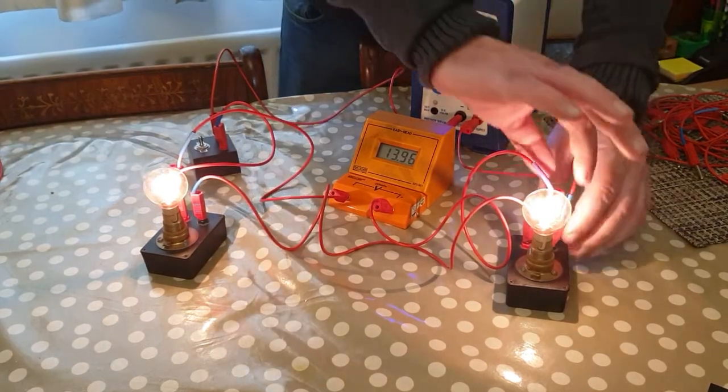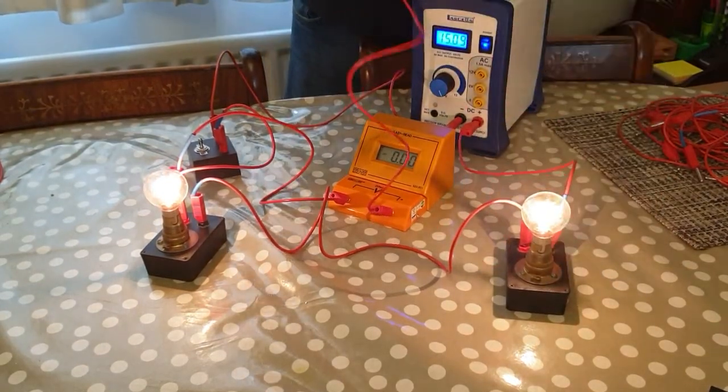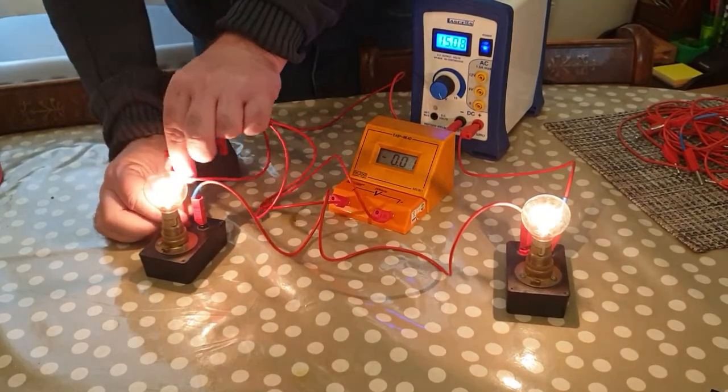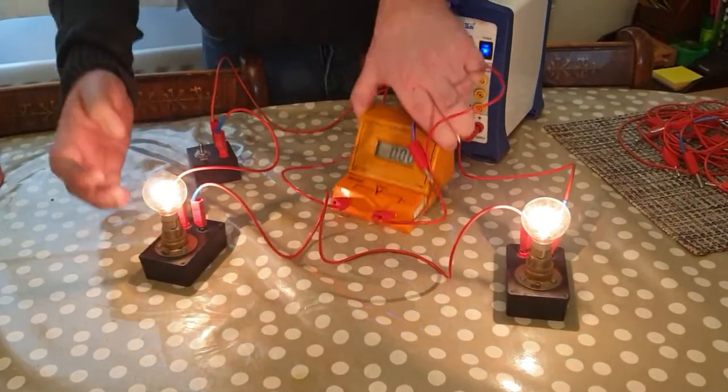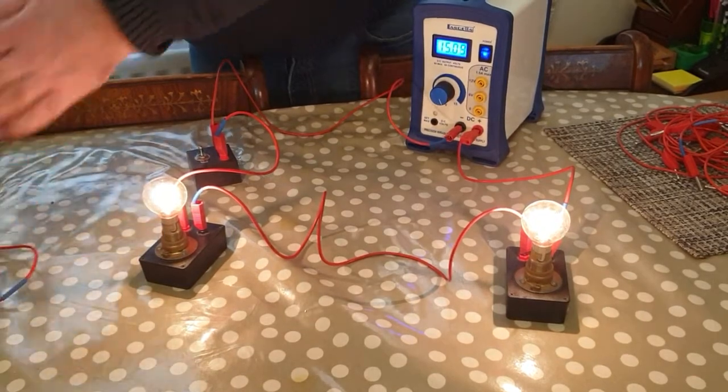The other thing to measure is current. Students tend to understand what current is a little bit easier than potential difference. So to measure current, you need an ammeter.